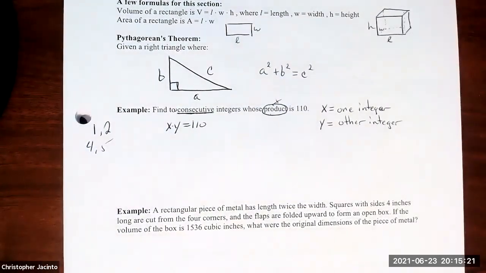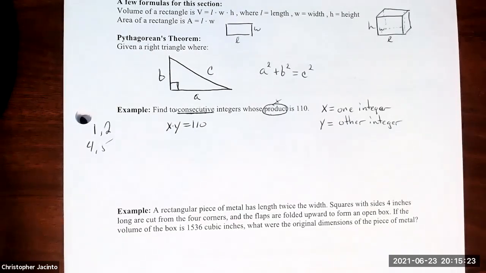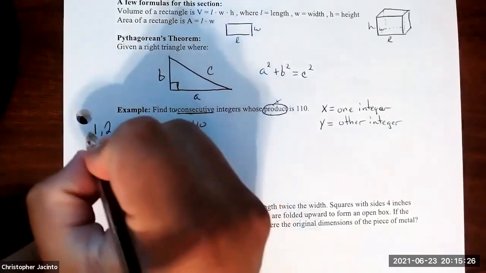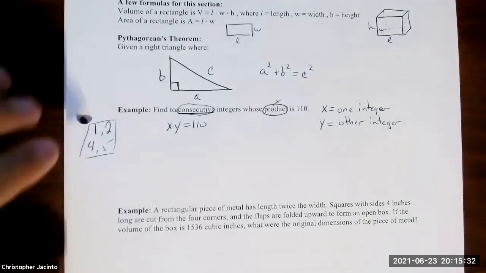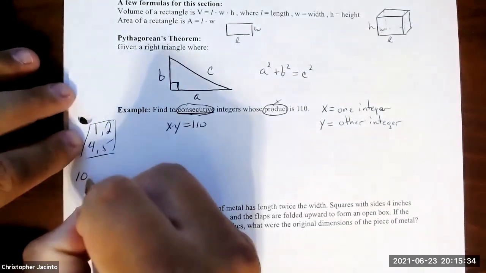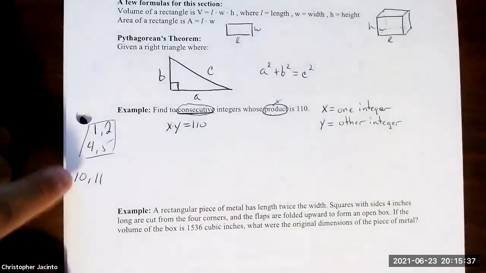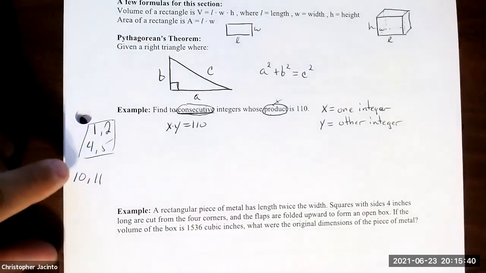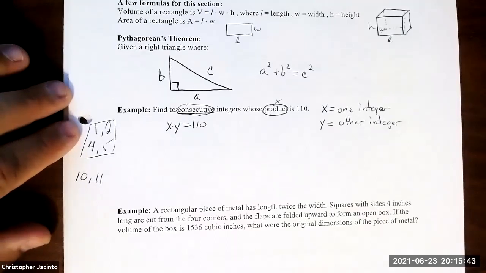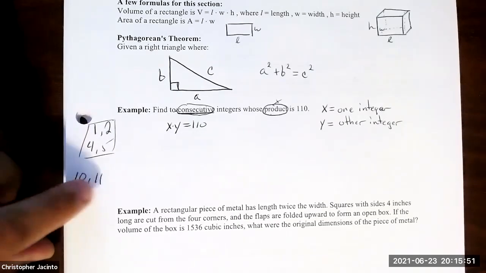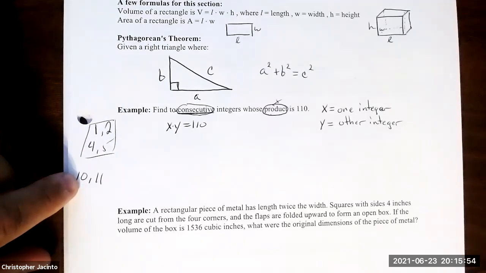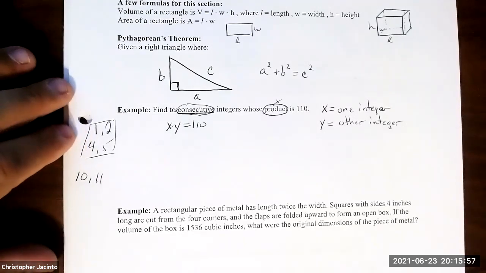But that still doesn't get us anywhere, right? We still can't solve for one of them and then find the other one. However, they do give us a little hint when it came to this consecutive. So let's say 10 and 11 are consecutive numbers. Here's a question. How do I go from 10 to 11? What do I do to 10 to get to 11? Add 1. Yeah, add 1.